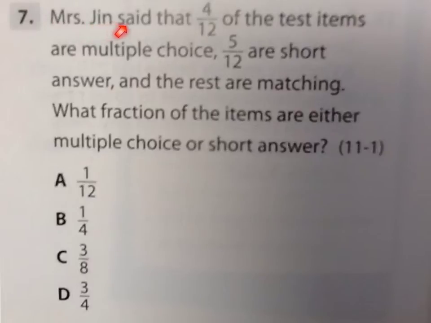Mrs. Jun said that 4/12 of the test items are multiple choice, 5/12 are short answer, and the rest are matching. What fraction of the items are either multiple choice or short answer?